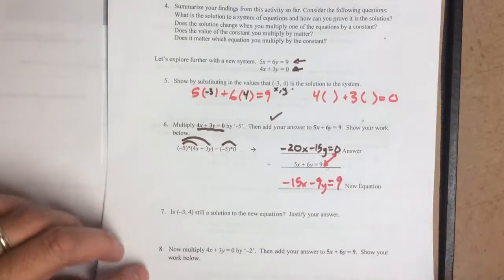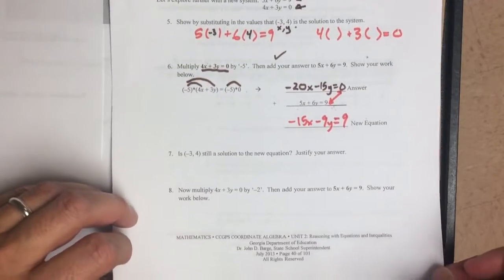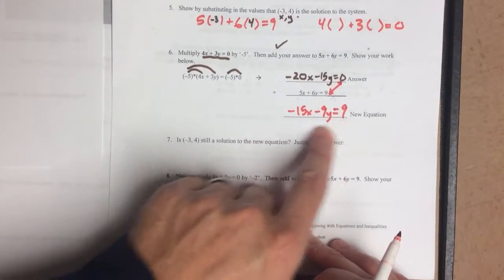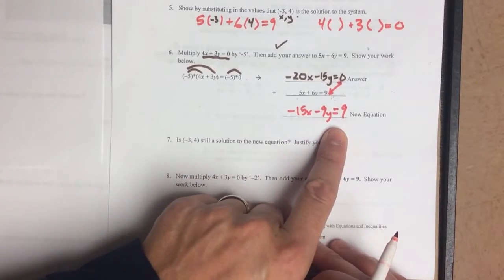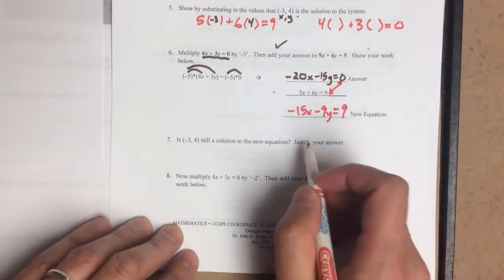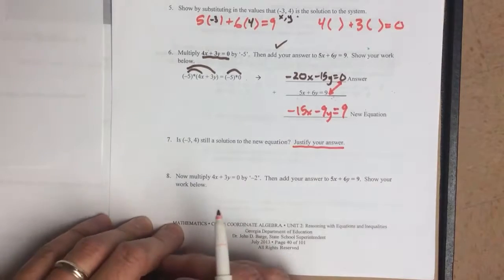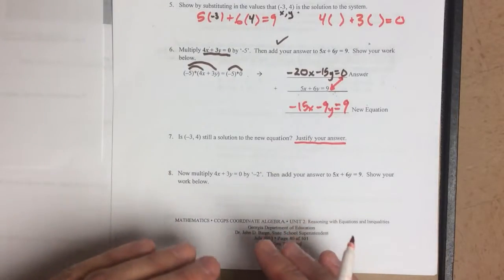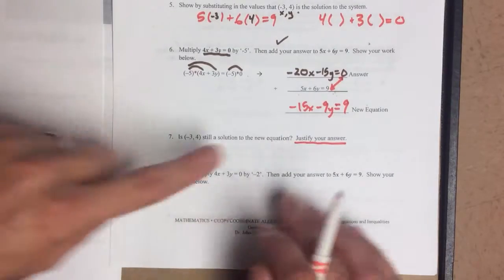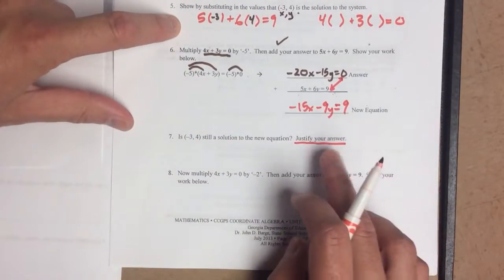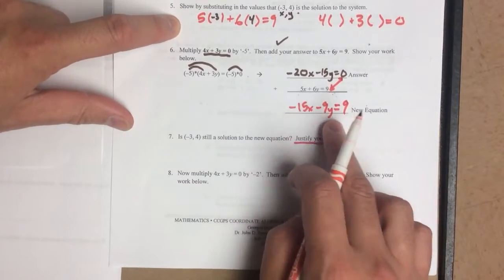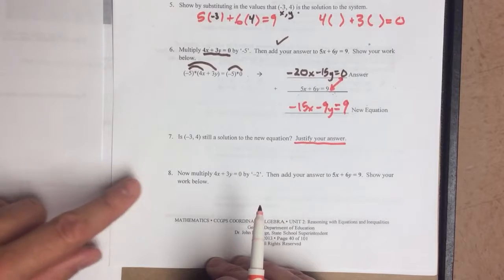Okay? So for your number 7, you're going to plug in your -3 and your +4 into this new equation. This is our new equation. It still has to be true. We have to justify our answer. It means we have to make sure that they are still balanced. You guys are good at this. This is just like what we did on number 5. You just have different numbers. So go ahead and rewrite this. Instead of the variables, write your parentheses.